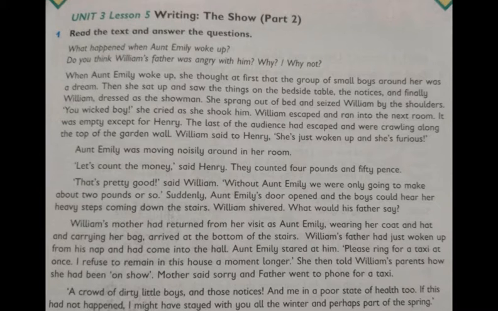What happened when Aunt Emily woke up? Do you think William's father was angry with him? Why or why not? We will be able to answer these questions after the reading of the text.